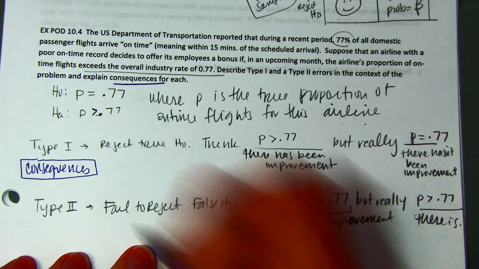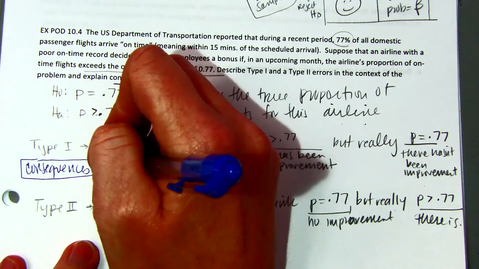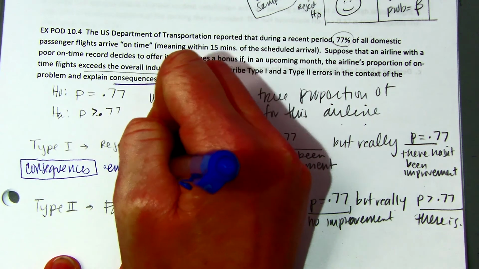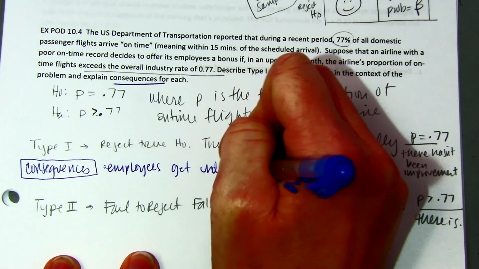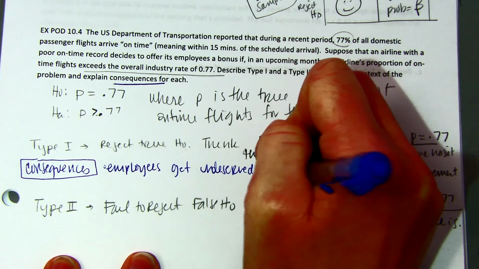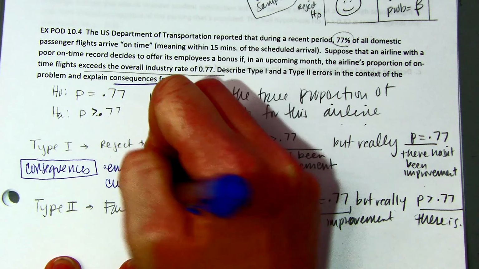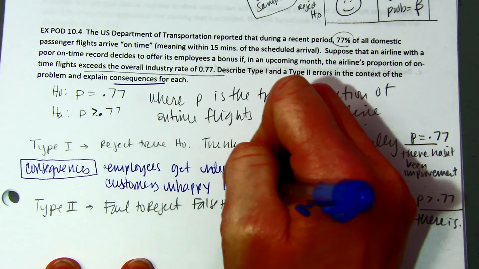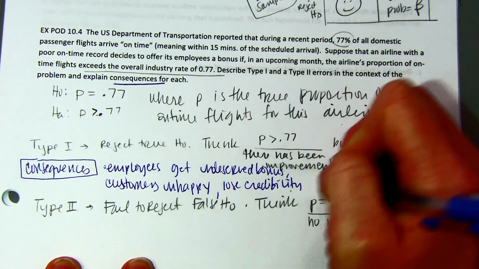So you can describe those consequences in a lot of different ways. You would say something like employees get an undeserved bonus. Customers are unhappy. They lose credibility in terms of the airline. And overall, they lose money.